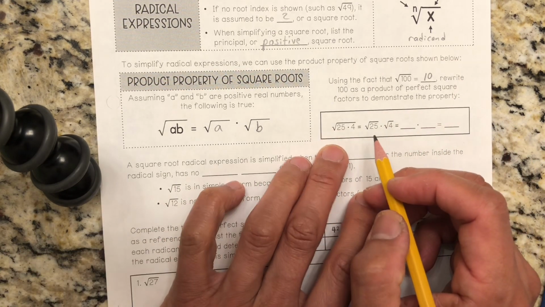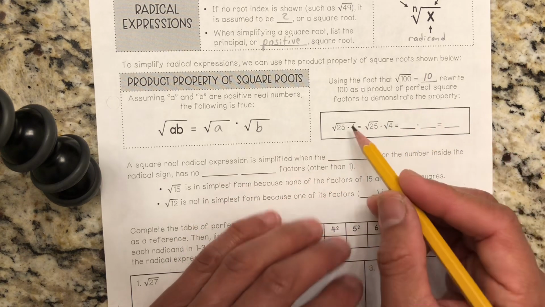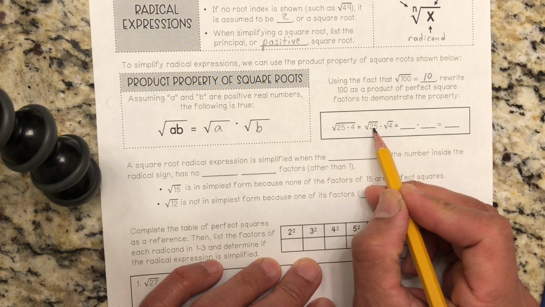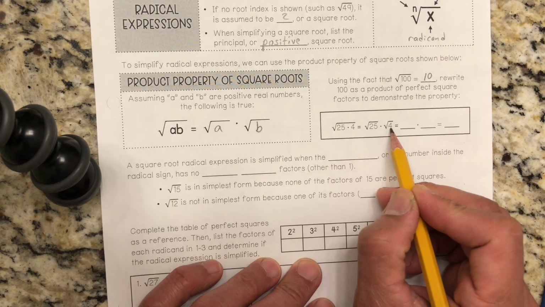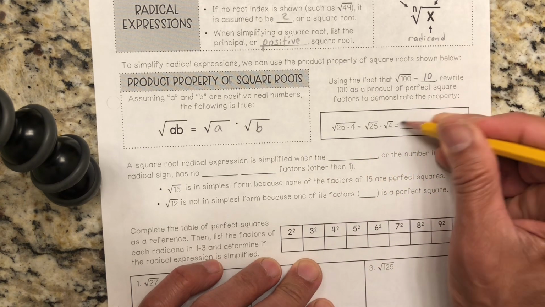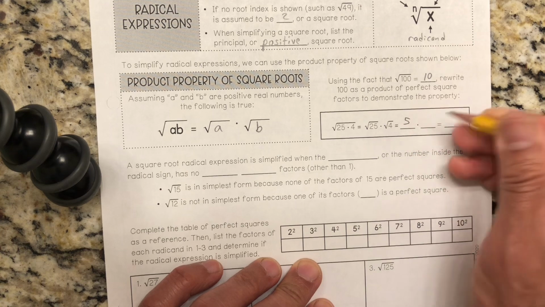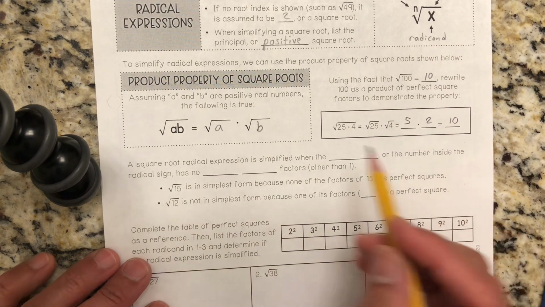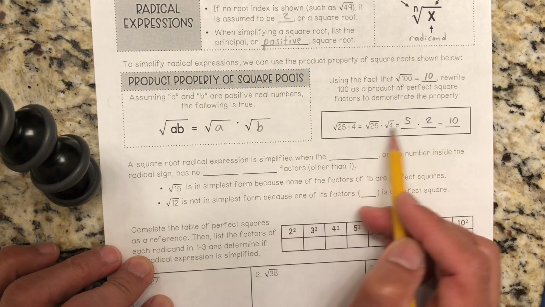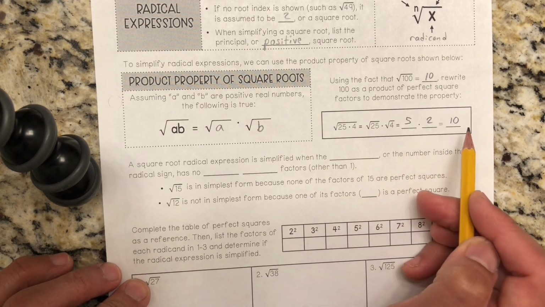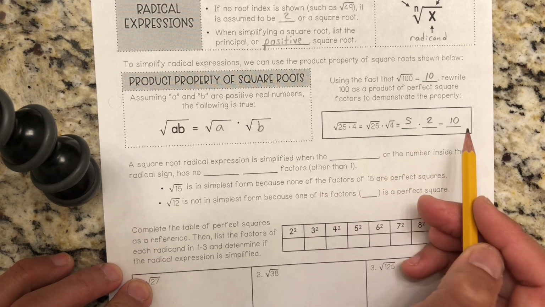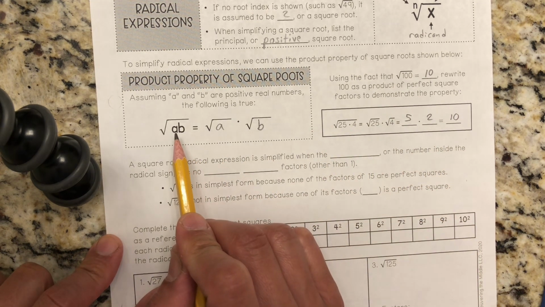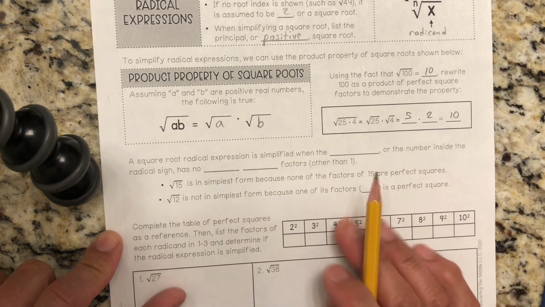All right, using the fact that the square root of 100 equals 10, rewrite 100 as a product of perfect square factors to demonstrate the property. The square root of 100 is the same thing as the square root of 25 times 4. So we see that noted like this. These are two perfect squares. So the square root of 25 is 5, and the square root of 4 is 2. 5 times 2 just gives us 10. We knew that already, but this is just an example of how we can break that down, because sometimes it's not so obvious. Sometimes it's something more complicated, but we can break it down using the product property of square roots. So we'll do a few examples.